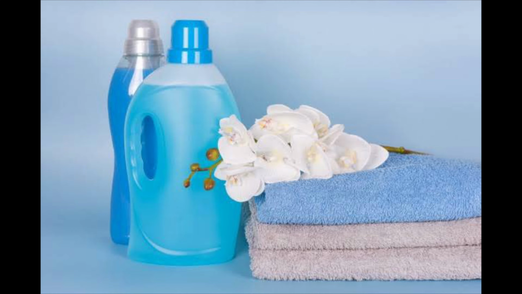Friends, today's topic is fabric softener, or you can call it after wash liquid fabric conditioner. It conditions the cloth, so it is also called fabric conditioner. Friends, do you know what is fabric softener? How it is used and why it is used?